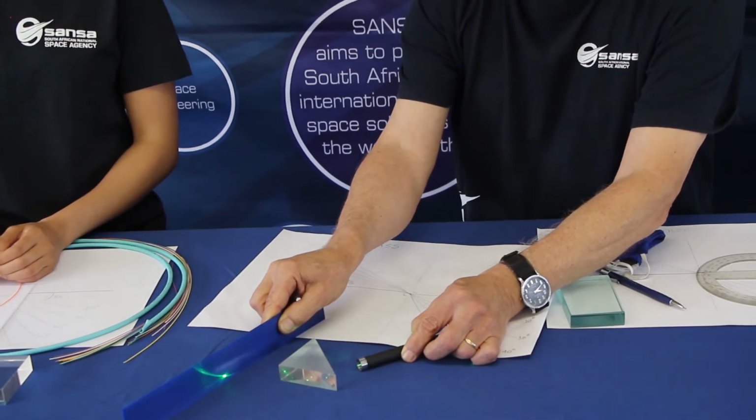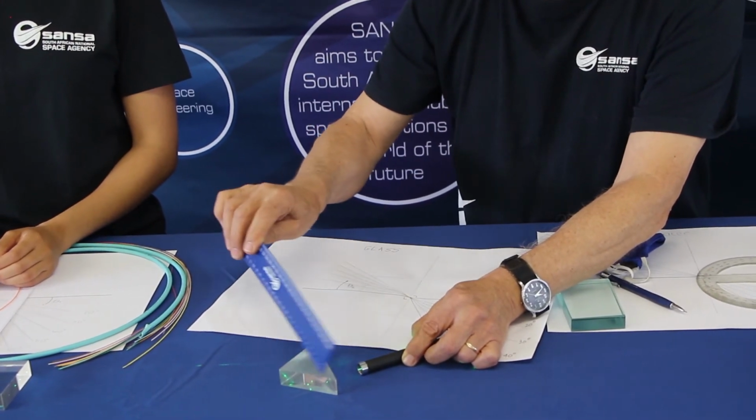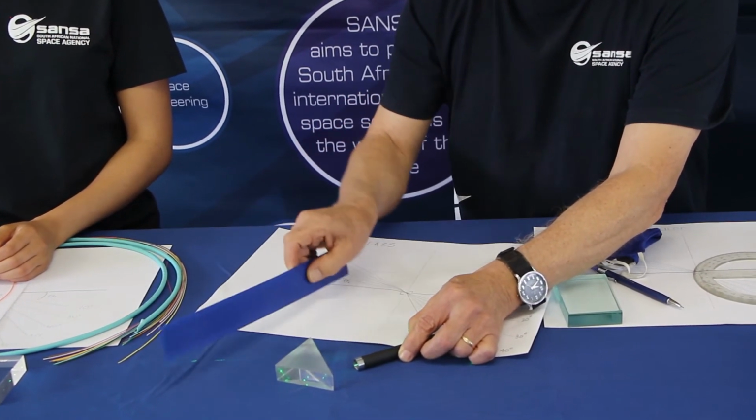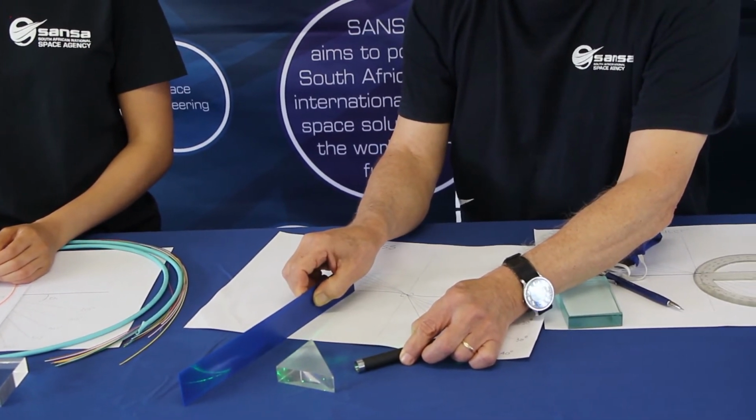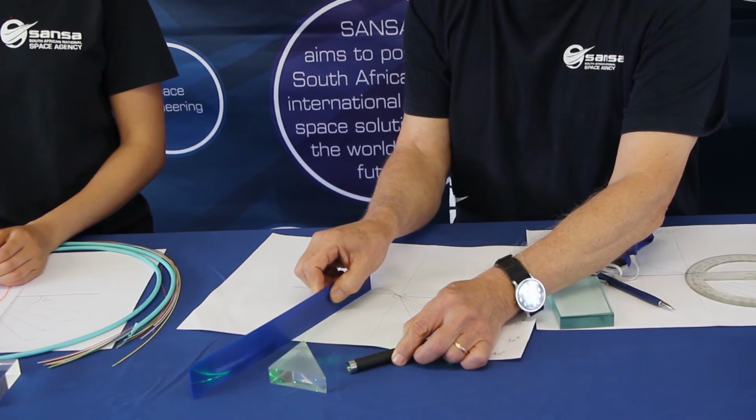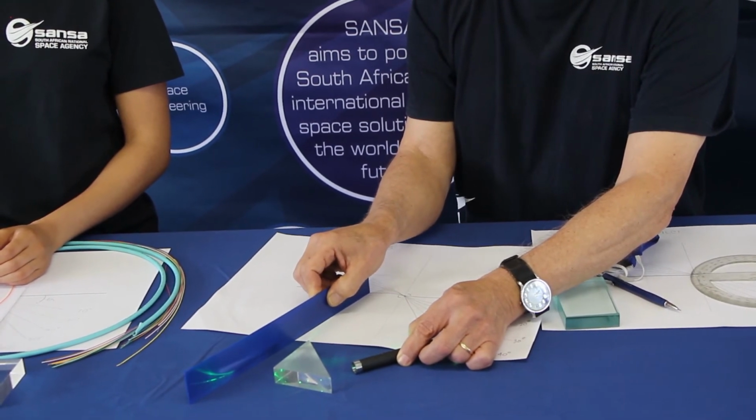So you can imagine that this surface is the outer surface of an optic fiber, and so if the light is coming in at more than 41 degrees, we get the total internal reflection, and the light bounces back and forth.